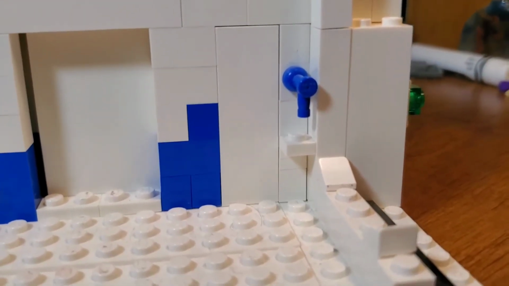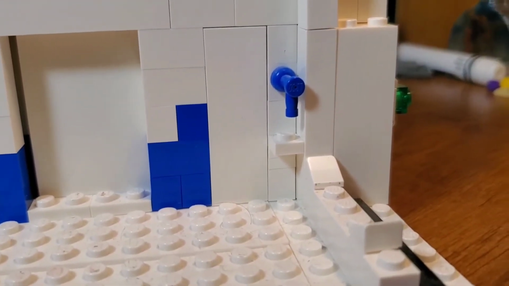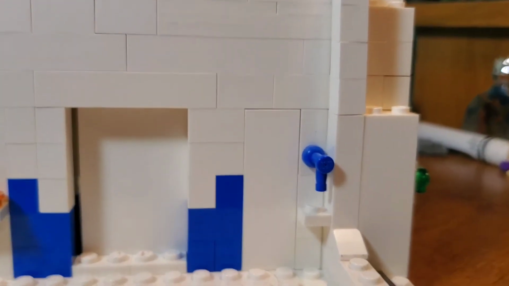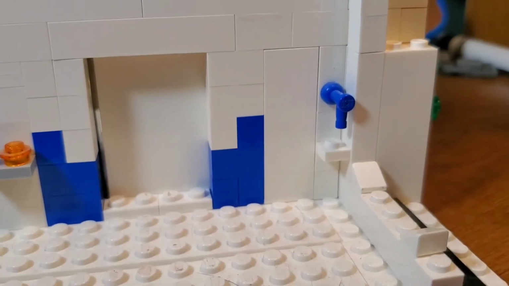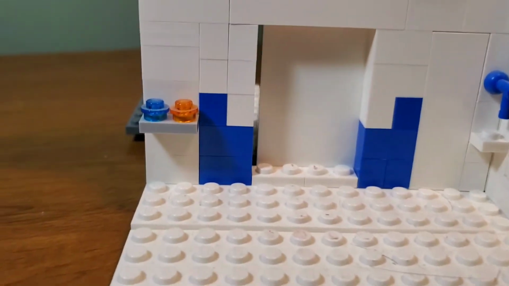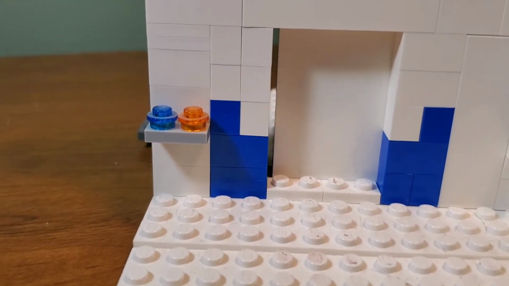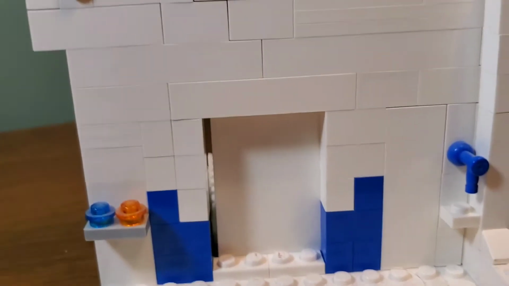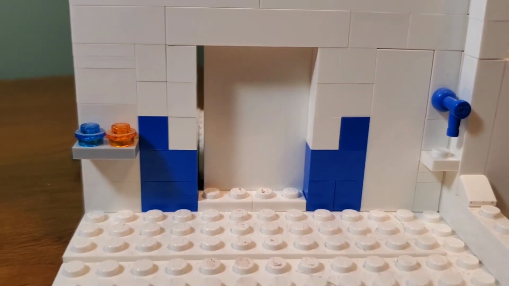Over here I have a little water fill up station, like a water fountain. That little thing right there is where you take your cup and put it under it and fill it up with water. And then here are some buttons that you can press to open this door. Or just stand in front of it, I don't know.